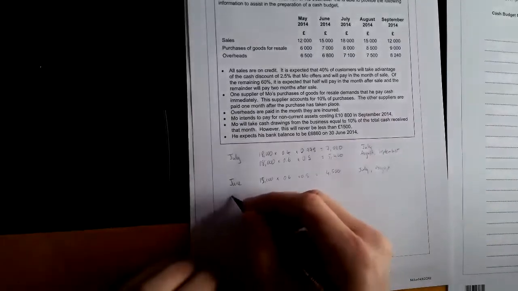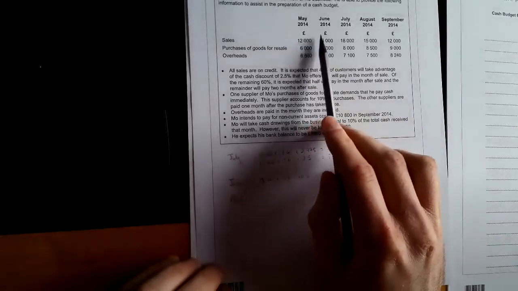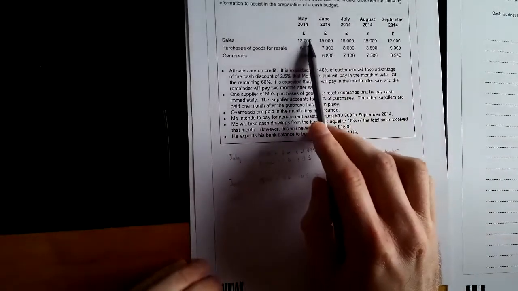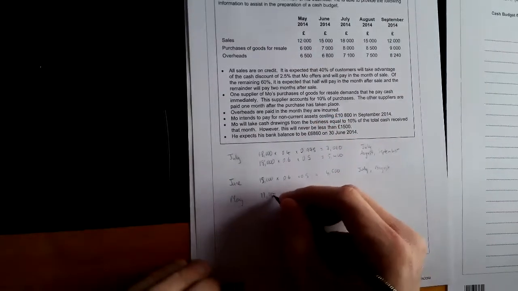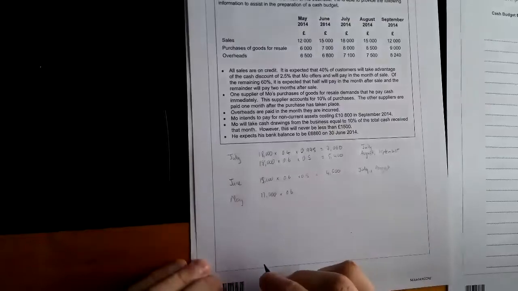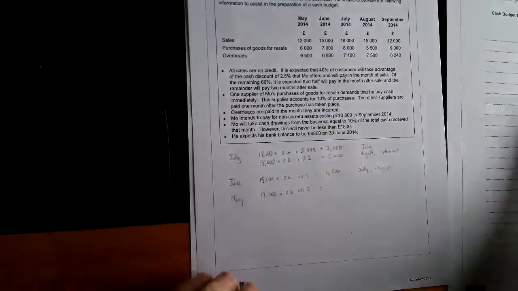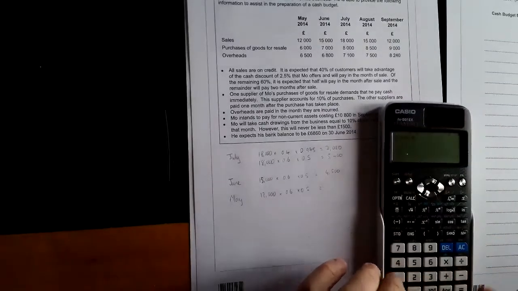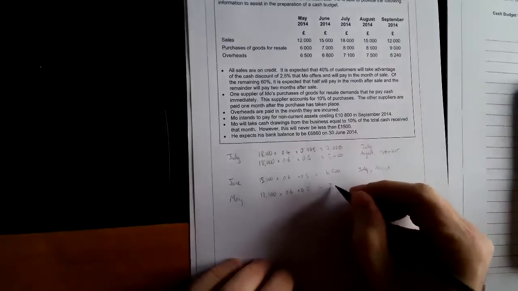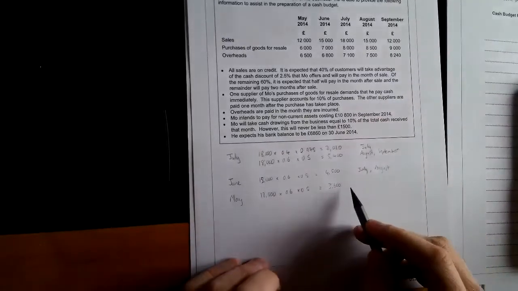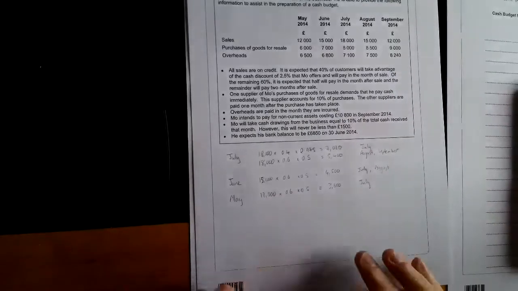Then if I think of May's, I don't care about the ones that pay all their money in May. I don't care about the ones that pay in June. I care about the ones that take 2 months to pay, which is in July. So May's is 12,000. So they're the 60% that pay after the month, but only half of them, so they're the ones that pay 2 months later. So I do 12,000 times 0.6 times 0.5. So I get 3,600. And again, that would be paid in June, then the others are paid in July, and that's the one I care about.